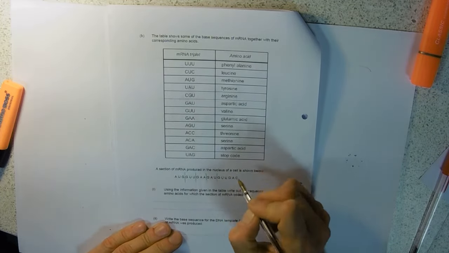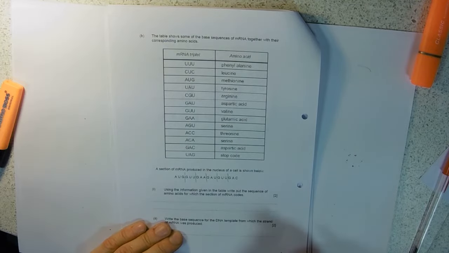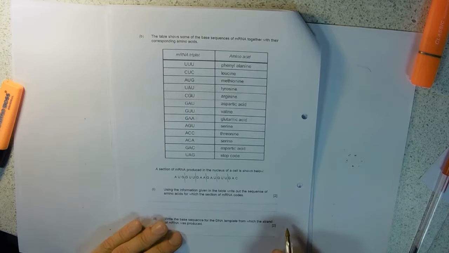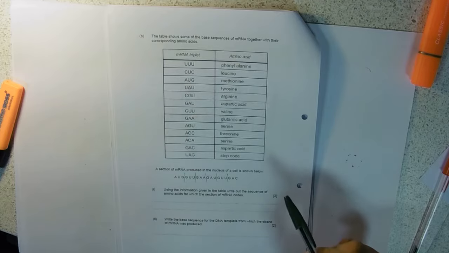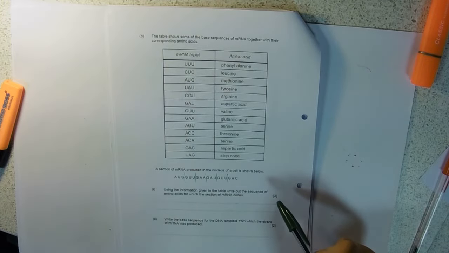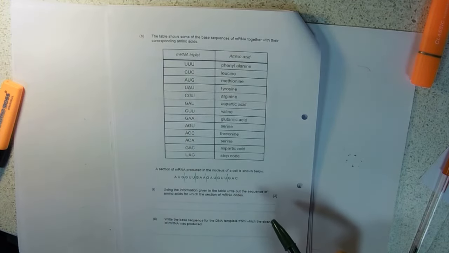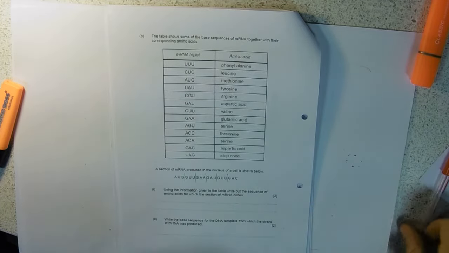I would advise you to separate these into triplets almost immediately, and it helps you get things organised on the page. Using the information given in the table, write out the sequence of amino acids for which this section of messenger RNA codes. Traditionally students are pretty good at doing this.